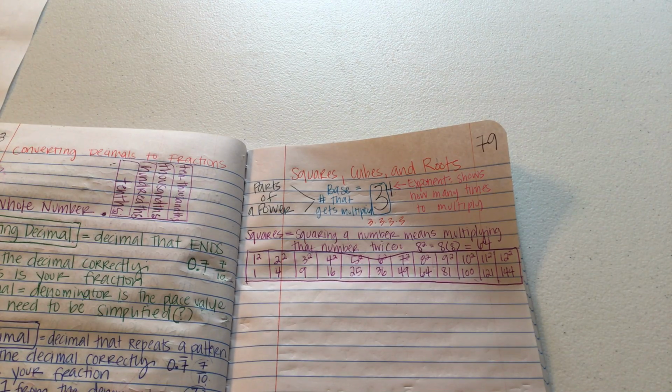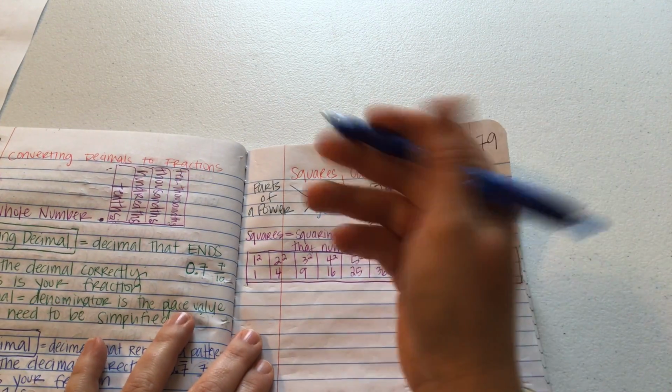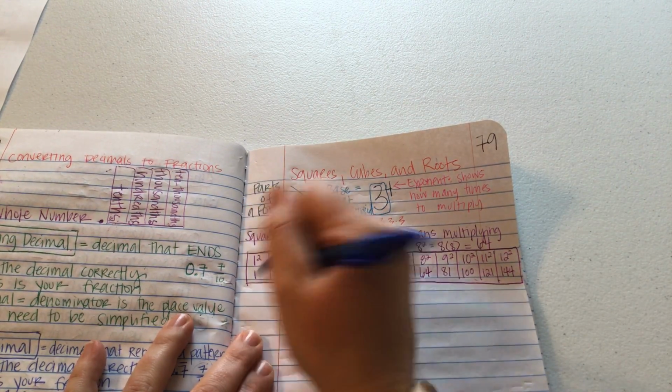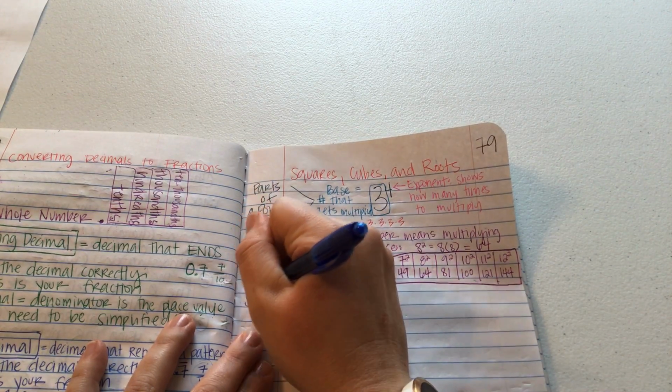In math class and algebra we like to talk about inverses. When we do 4 times 4, we get 16, so squaring is multiplying out. We are actually going to talk really quickly about the inverse. So squares is our first part. We're going to talk about a square root.